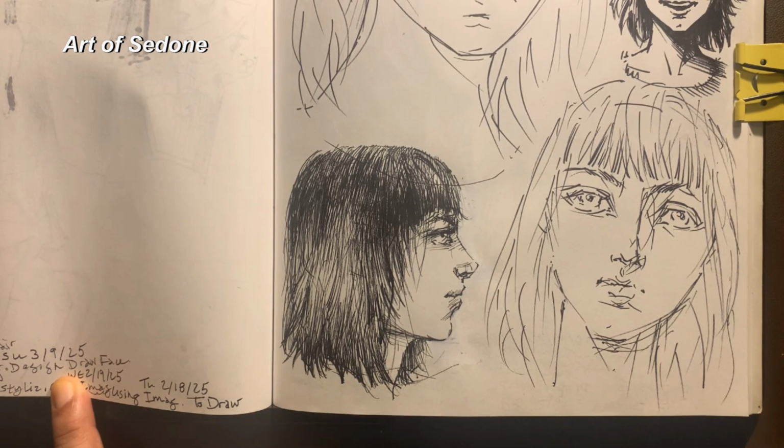It is Wednesday, March the 12th, 2025, and today's topic, I'm going to call it character design, inking styles.